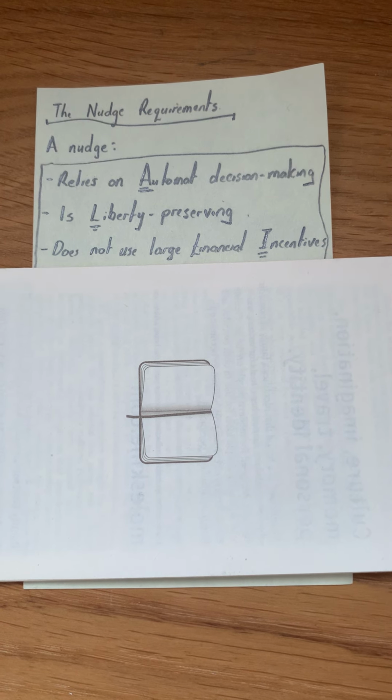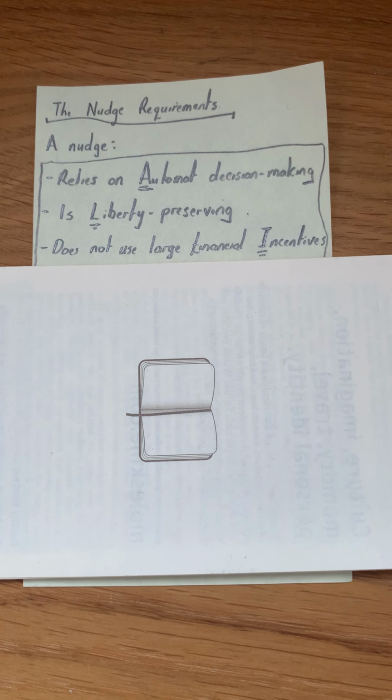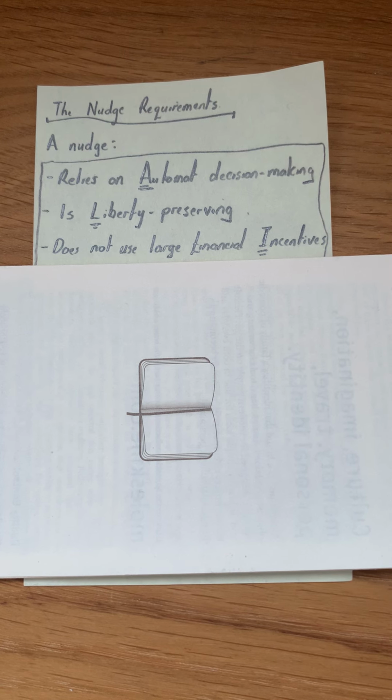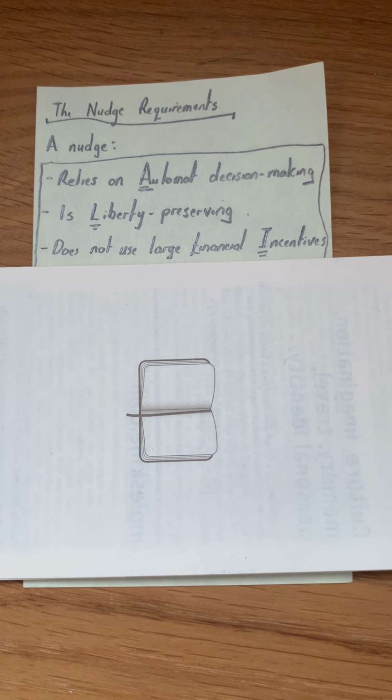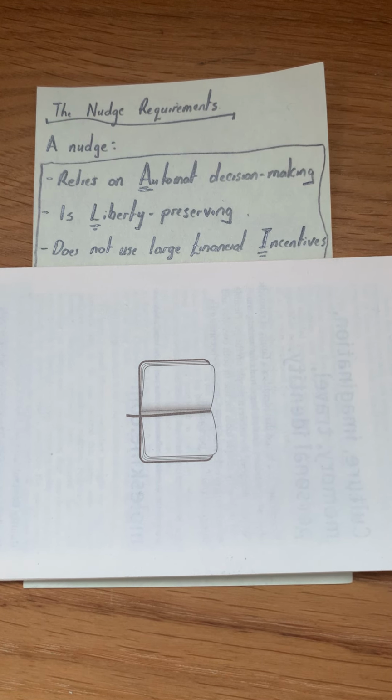It shouldn't involve large financial incentives, I suppose, for a couple of reasons. In some instances, significant financial incentives can be potentially a little coercive, I guess. Maybe people would be persuaded to do things that they don't really want to do, but the financial inducement just pushes them towards doing that new thing.